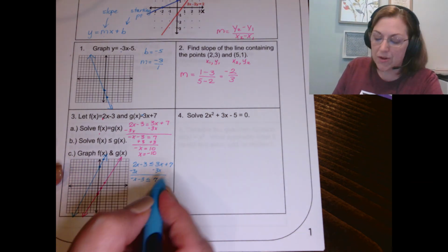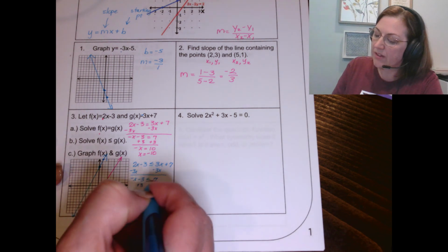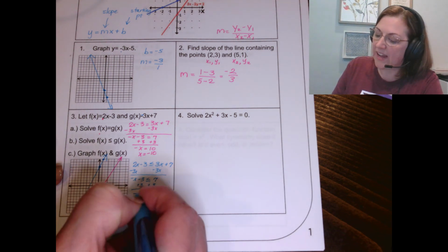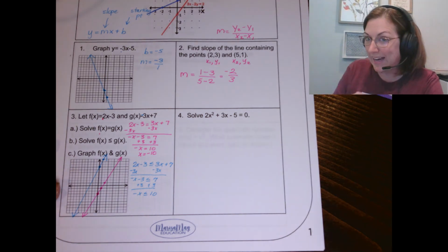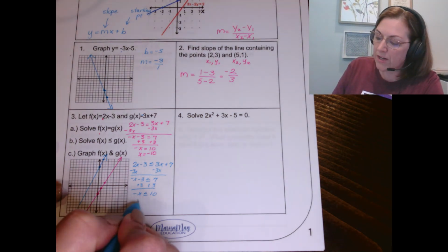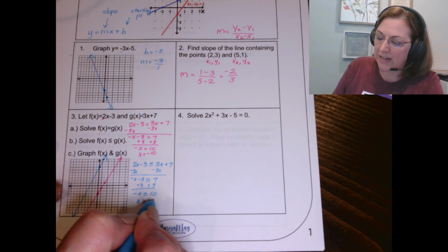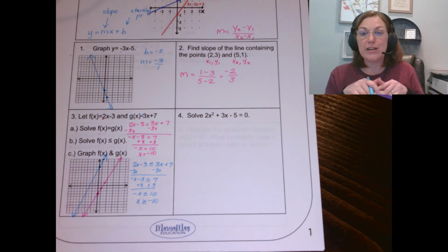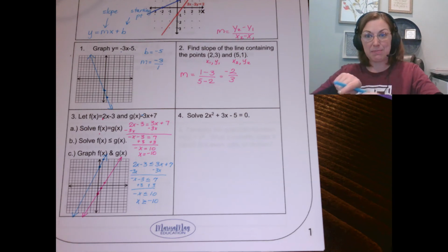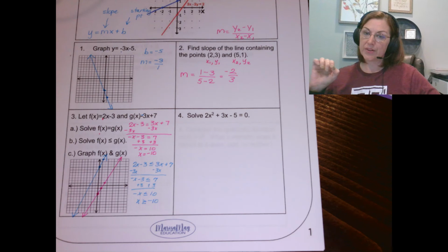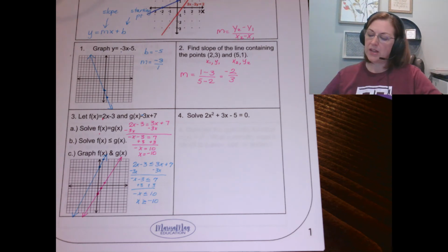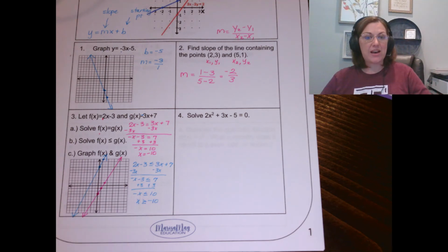I'm going to add the 3 to both sides. So now I've got negative x is less than or equal to 10. Now, friends, when I multiply by negative 1 here, the one change is I have to flip that inequality. That's the rule for solving inequalities. When you multiply or divide by a negative number, you've got to flip that inequality so that it will remain true. And so that's what I would have for that one.